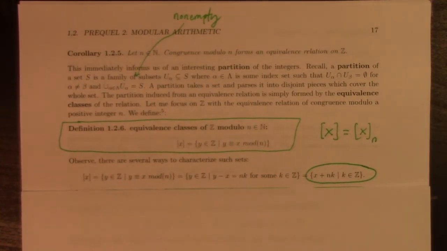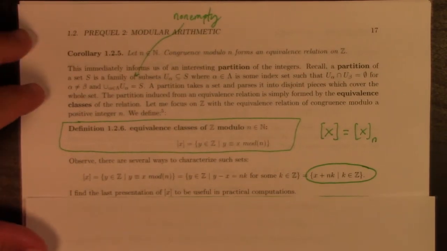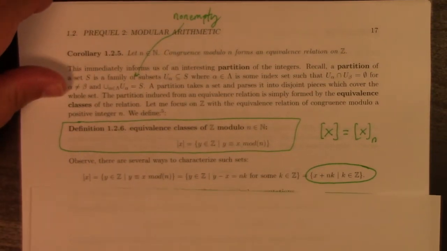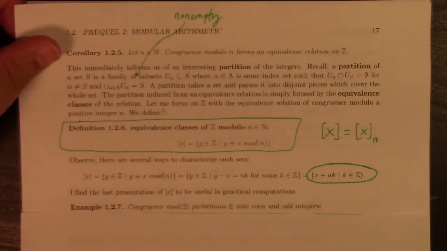That's just me, but there it is. That's a sort of parametric viewpoint in some sense. All right. So in other words, the equivalence class of x is x plus all integer multiples of n. So the equivalence class of x is a set of integers, an infinite set.